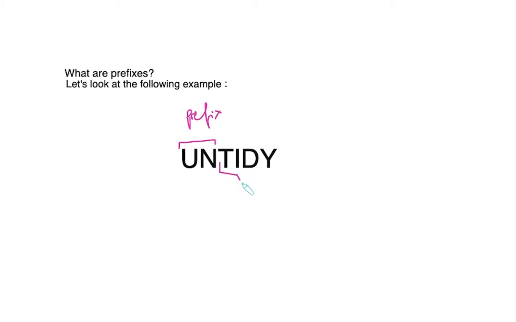This part of the word is our root word. The root word is basically the main part of the word, the root of it. So when we add this prefix on, it changes the meaning of the whole word.